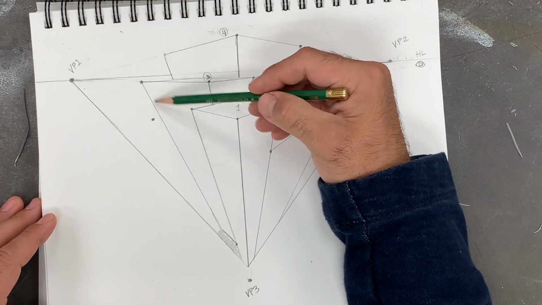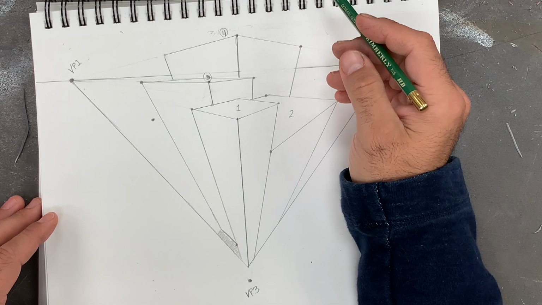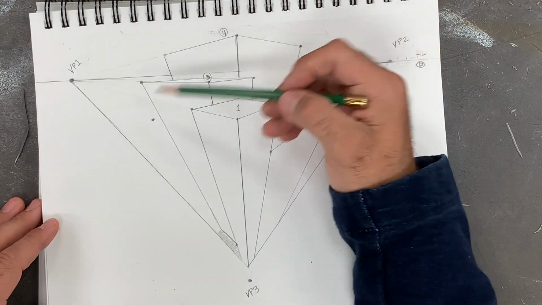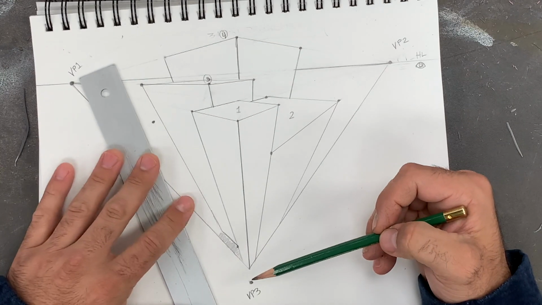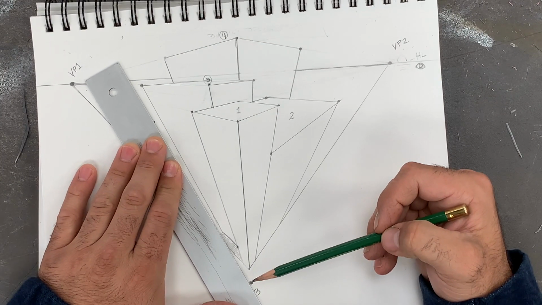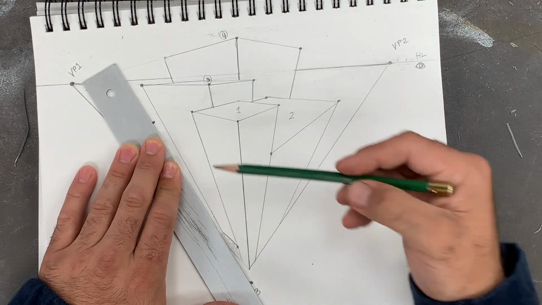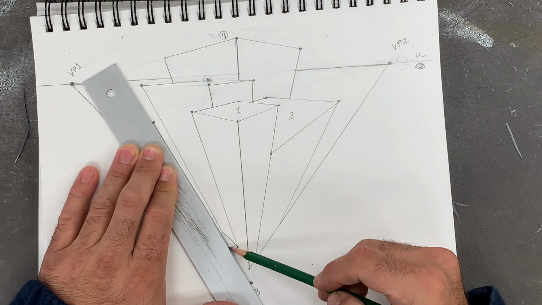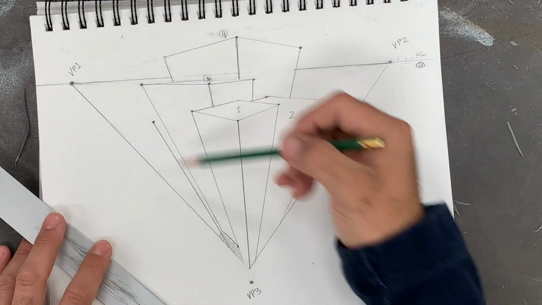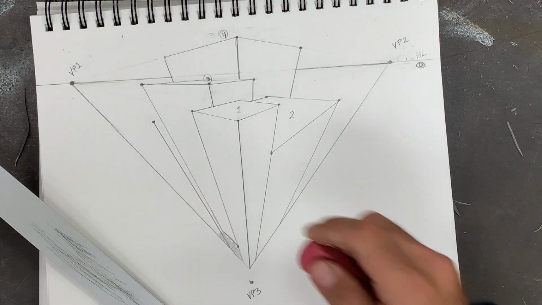Just outside of this line. Now let's define that edge by running a line to vanishing point 3. I'm gonna stop at the sidewalk though, right? So I don't create extra lines that I don't need.